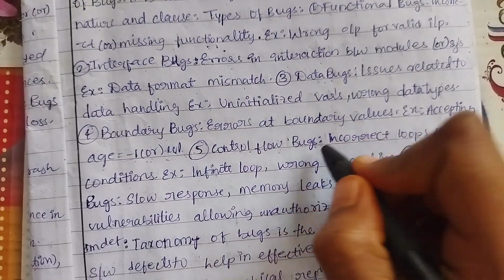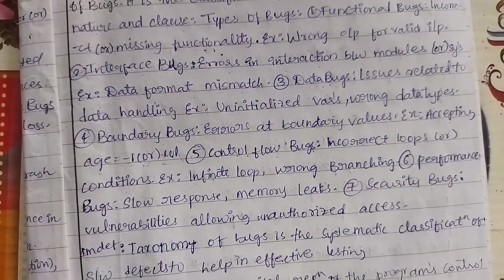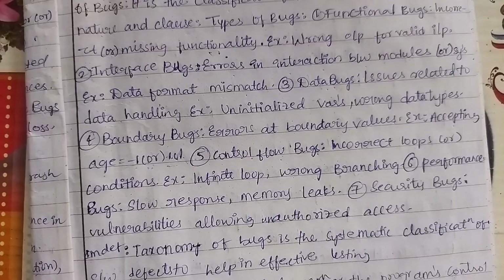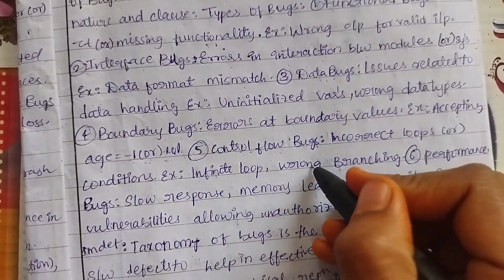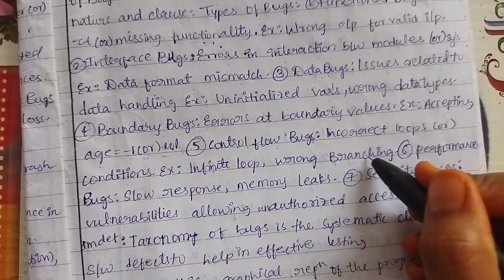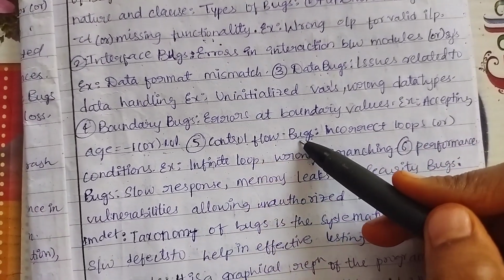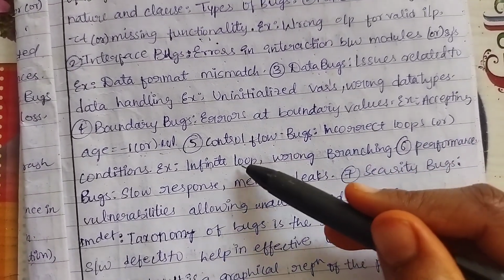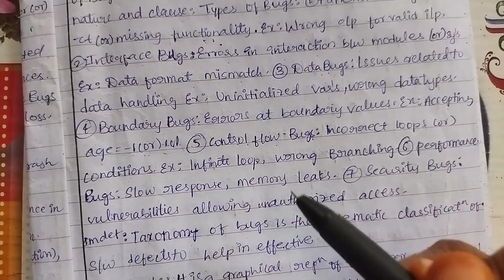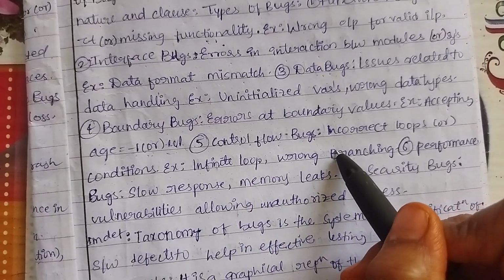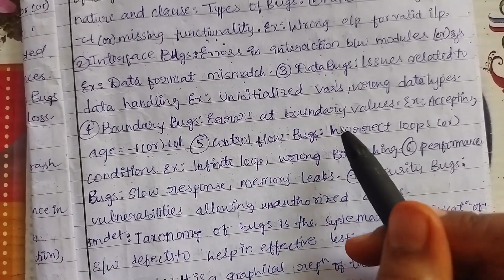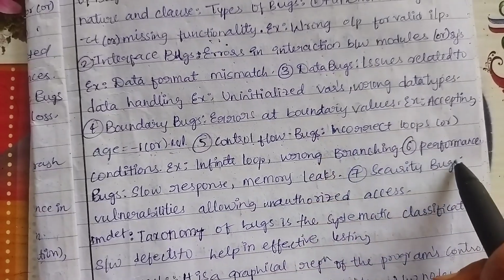Control flow bugs. These are incorrect loops or conditions. In the case of infinite loops and wrong branching cases, we use control flow bugs. Like incorrect looping statements and wrong branching cases, we use these control flow bugs.